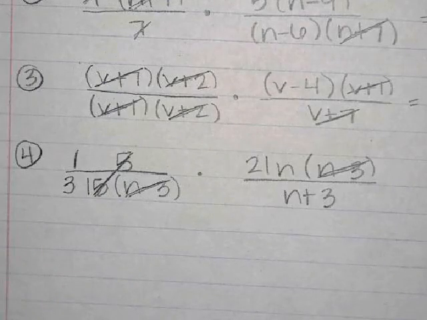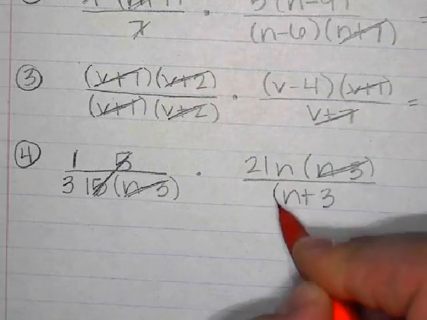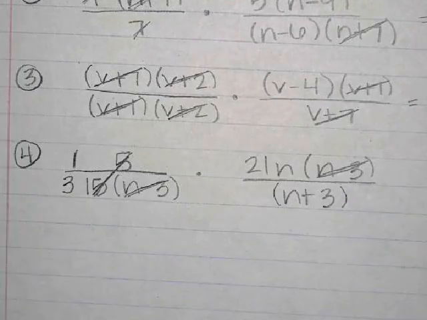Anything else? Not the n, because this n is actually in a parenthesis, right? Okay, so we can't do the n. So we can deal with the 21 though, right?